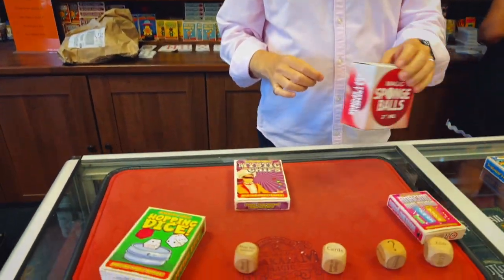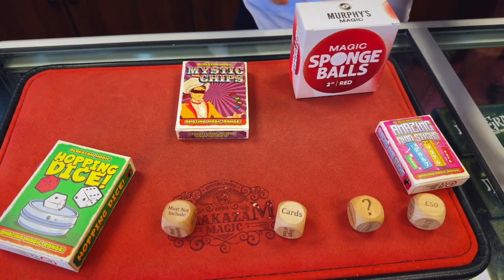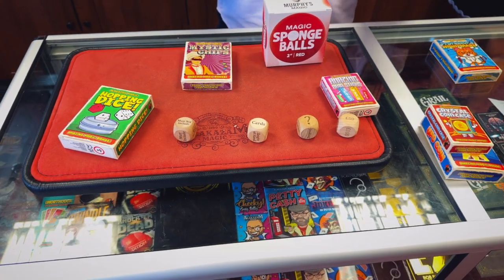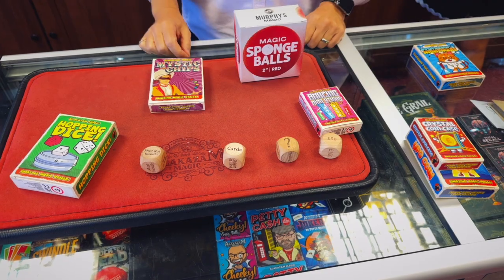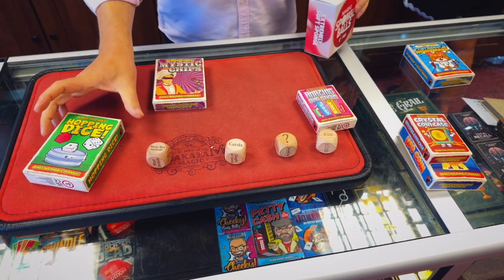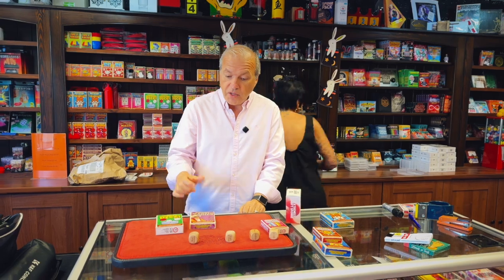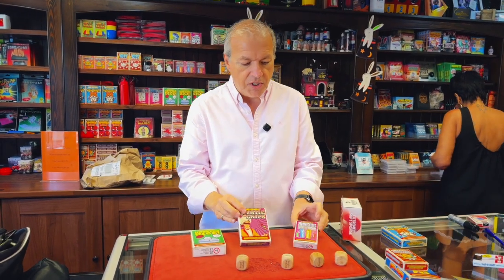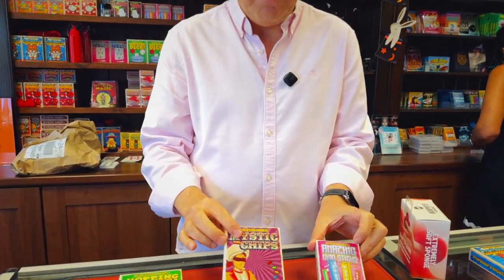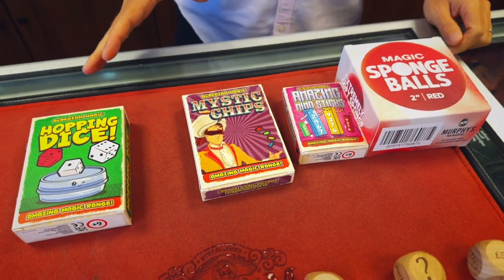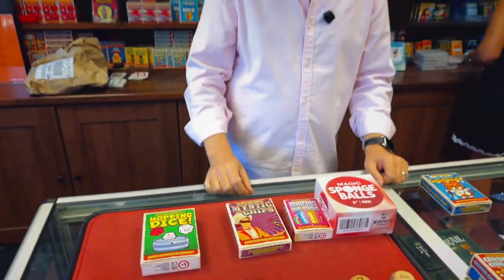So we could have sponge balls, which will get the 2 people up, because you could do a nice routine with 2 people if you wanted to, or do it on 1 person. We could do something like hopping dice, which is a beautiful bit of magic that's happening up here. Looks really, really good, really strong, and it's a lovely bit of magic that they can just watch and enjoy rather than having to really participate in. Or you could go down the mentalism route and choose Mystic Chips or the Amazing Mind Sticks. Now, any one of these would fit in the middle of this routine.